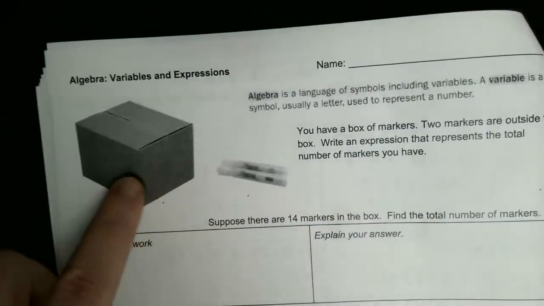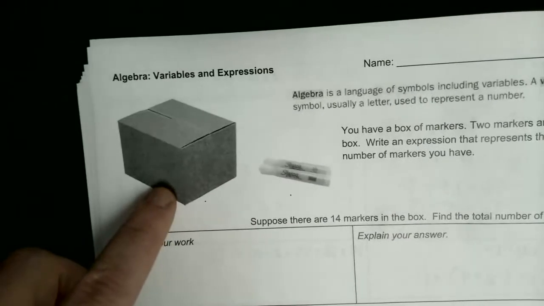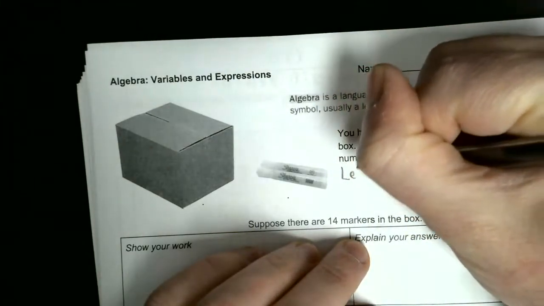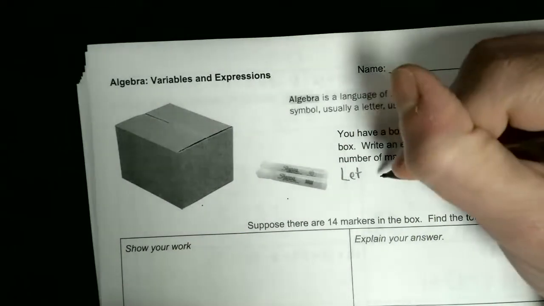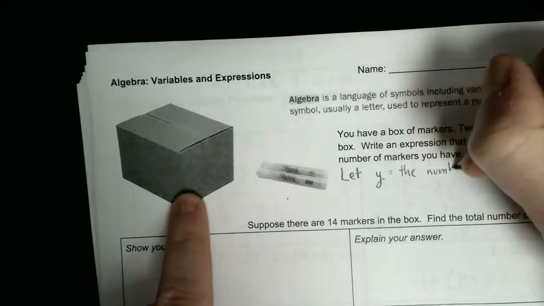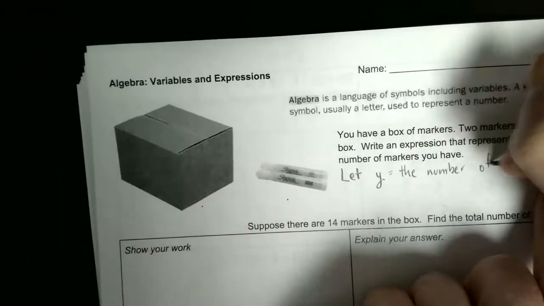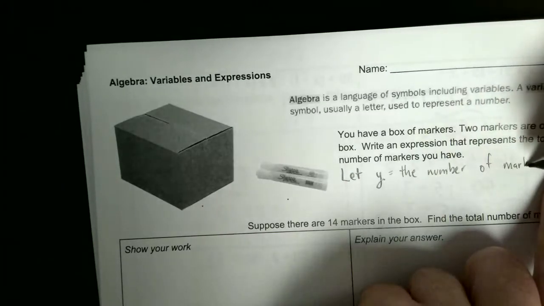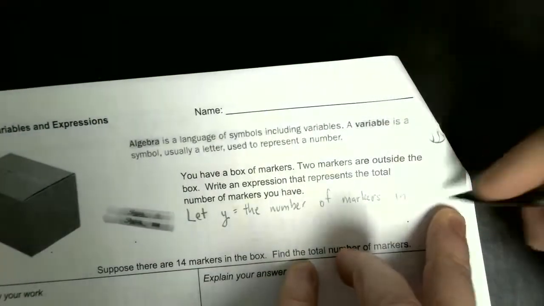So, in order to write this expression, I need a variable. So what I'm going to do is I'm going to write what's called a let statement. It's called defining the variable. I'm going to explain what the variable is and what it means. So I'm going to say let, I don't know, I can pick really any letter. I'm going to let y equal the number of markers, so you can see that, in the box.